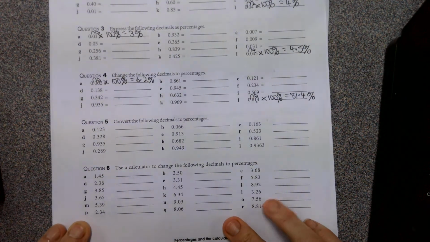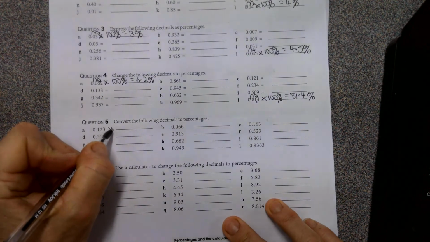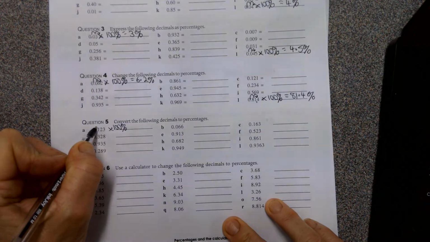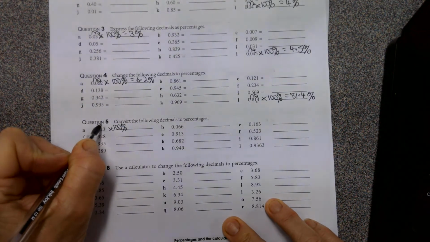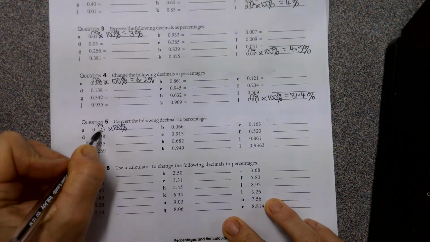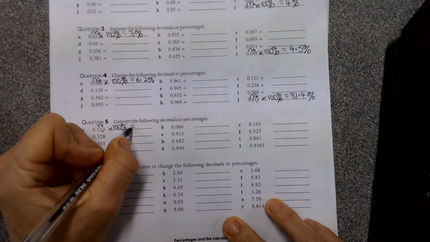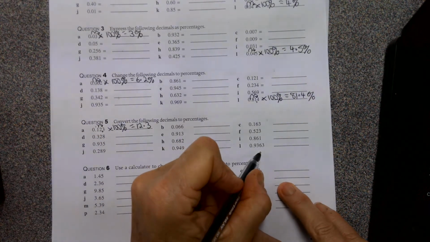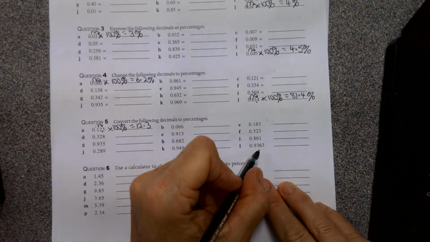Down to question 5. Convert the following decimals to percentages. Once again, multiply by 100%. Move the decimal point twice to the right, once, twice, and our decimal point will become 12.3. So it equals 12.3%.